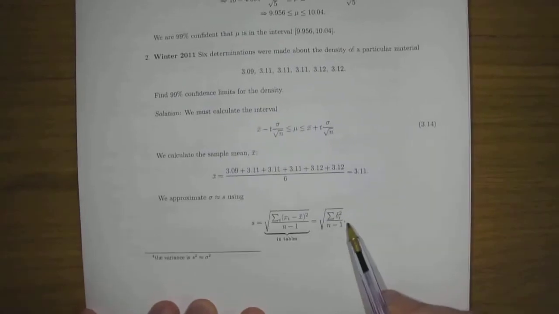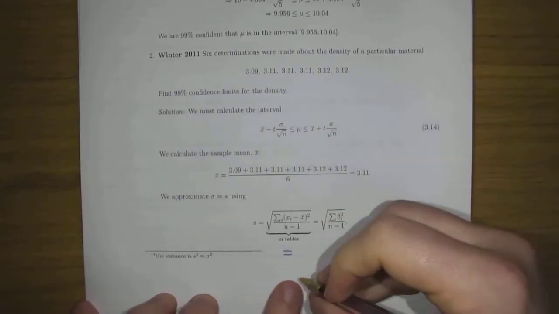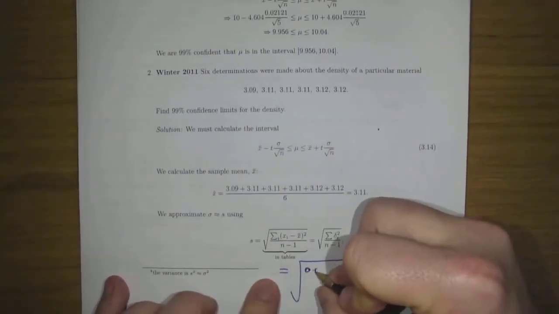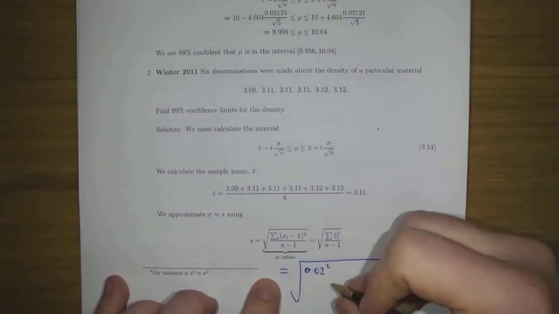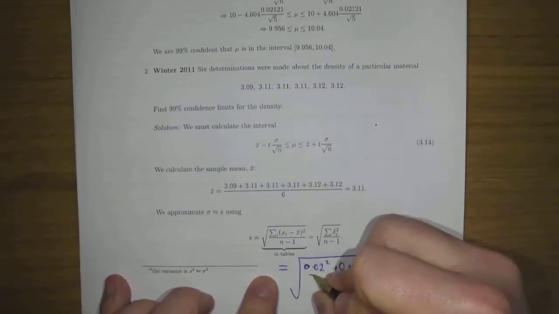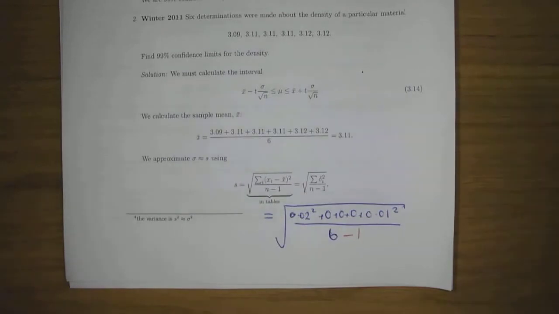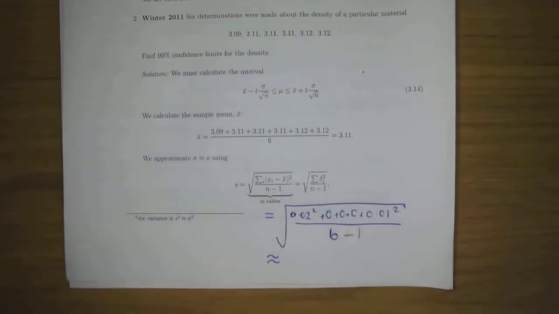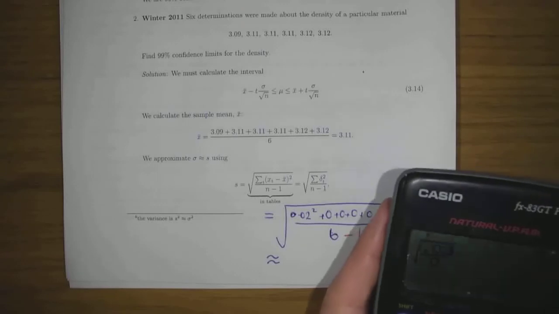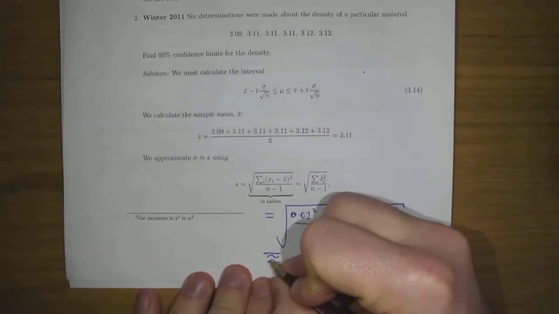So let's add up the deviation squared divided by, well, here just 6, so it should be 5. Looking at the deviations, this is 0.02 squared. The next 3 are all 0. And then the last one is 0.01 squared, divided by not 6, but 6 minus 1, because otherwise this number underestimates how spread out the data is. And we get to maybe 4 significant figures. So 0.02 squared plus 0.01 squared divided by 5. We're getting, oh, equals 0.01.